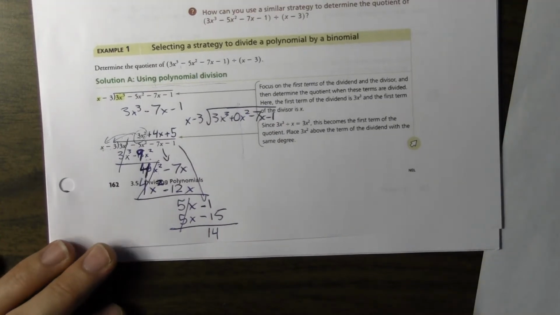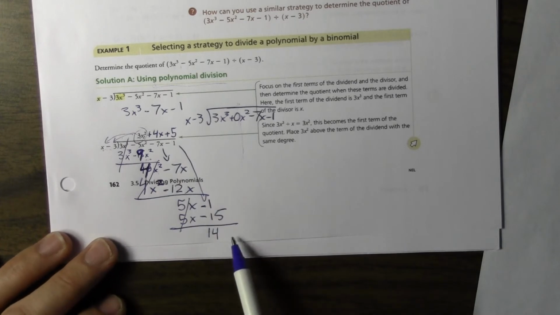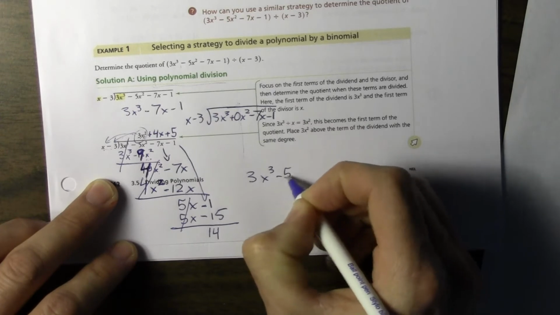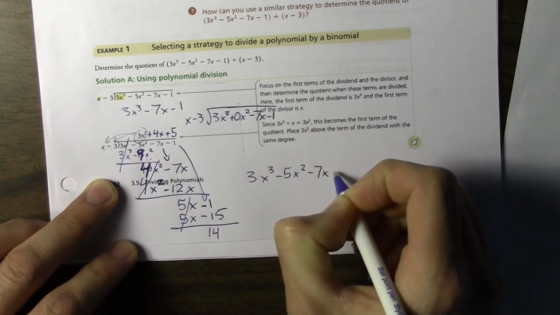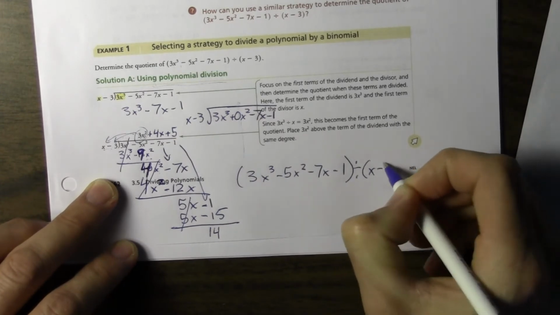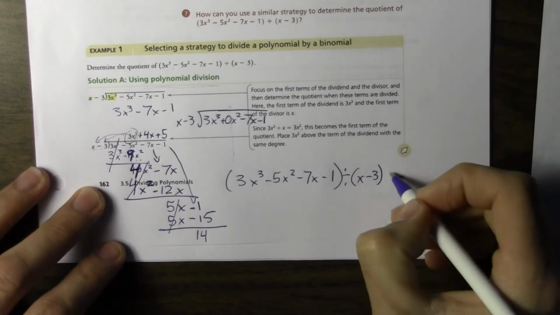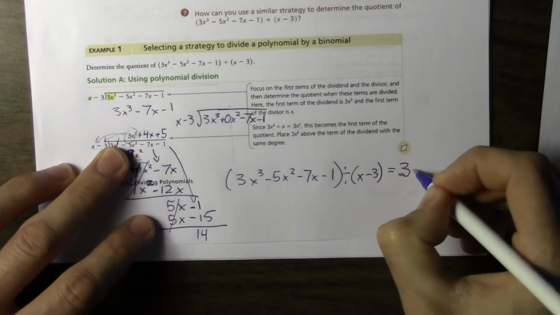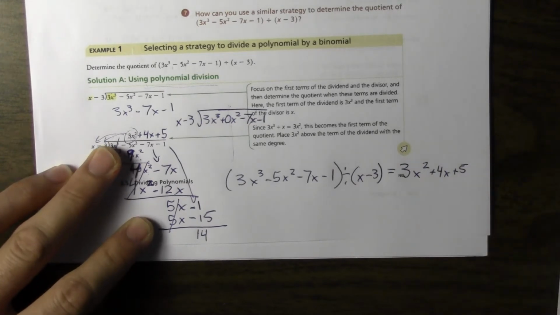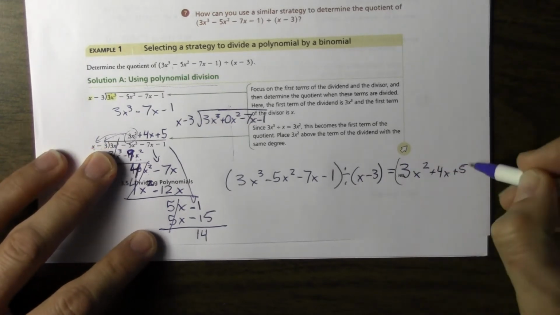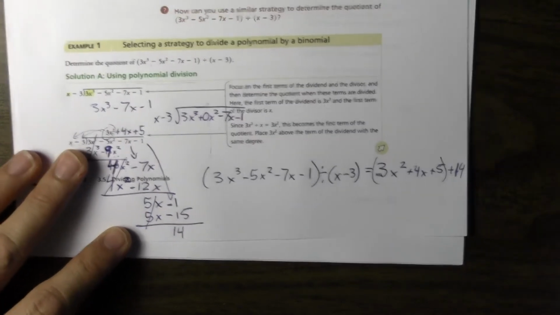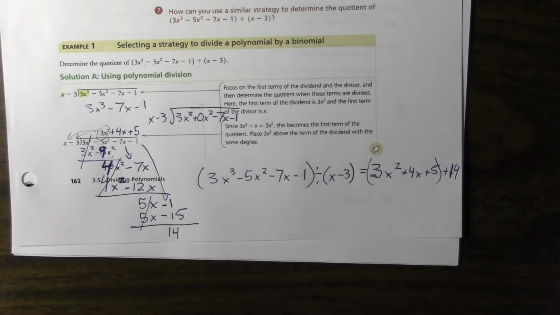That's right, yeah. So therefore, 3x cubed minus 5x squared minus 7x minus 1 divided by x minus 3 is equal to 3x squared plus 4x plus 5 plus 14 over x minus 3. Any questions?